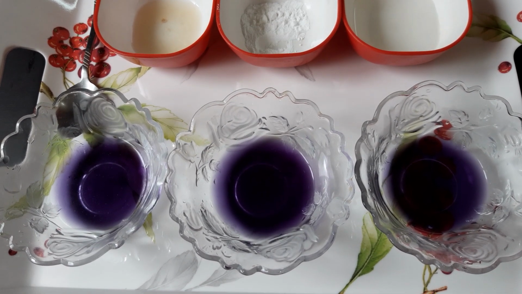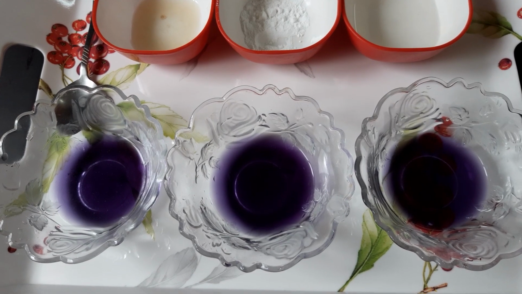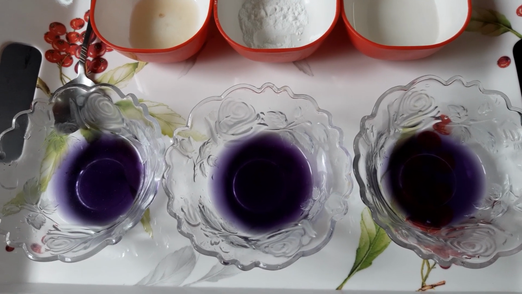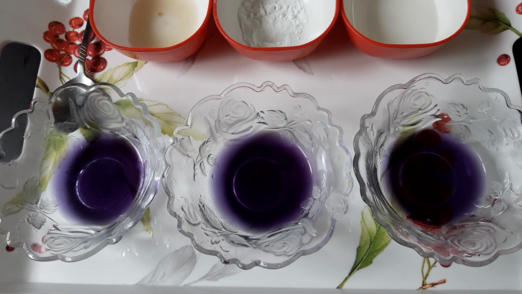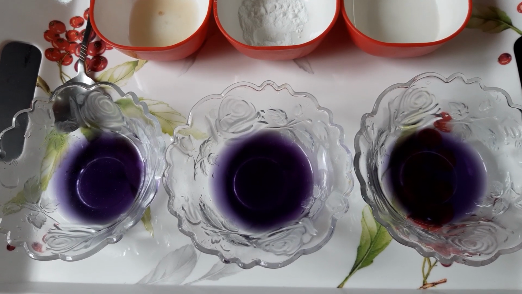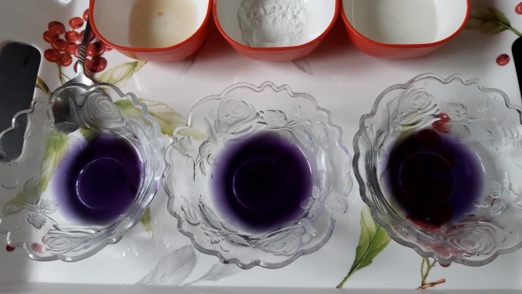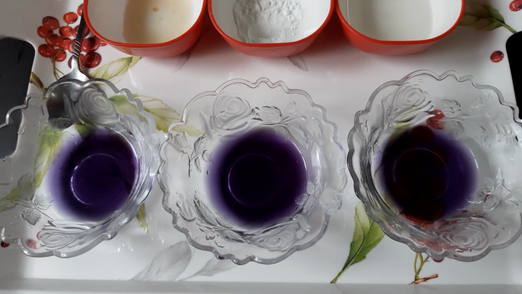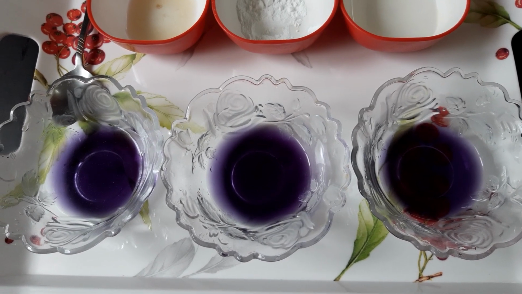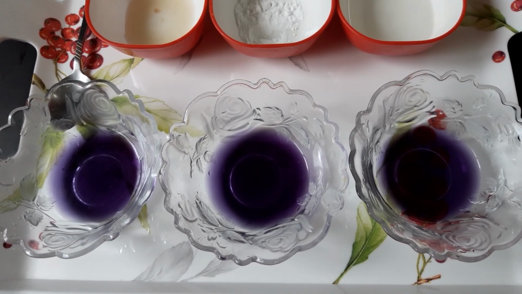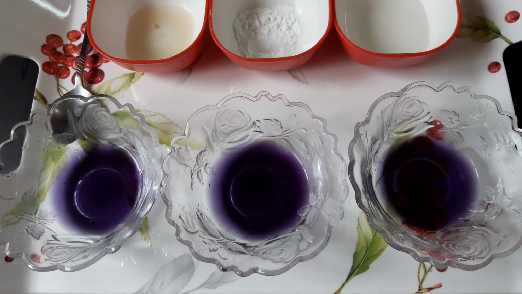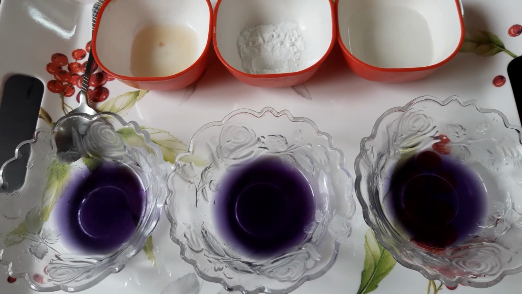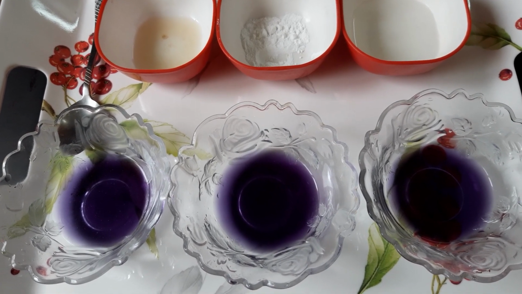Children, as I said in the beginning, anthocyanin is a pigment that is present in red cabbage and it changes its color in presence of an acid or a base. So children, can I say red cabbage is a natural indicator? Yes, I'm right. Red cabbage is a natural indicator. We use an indicator to test the pH value of a substance. An indicator will change its color in the presence of an acid or a base.